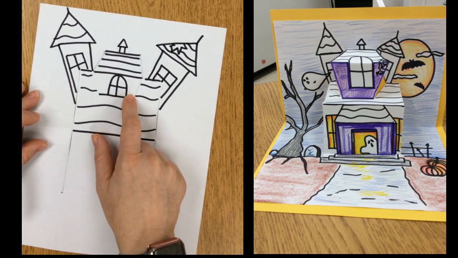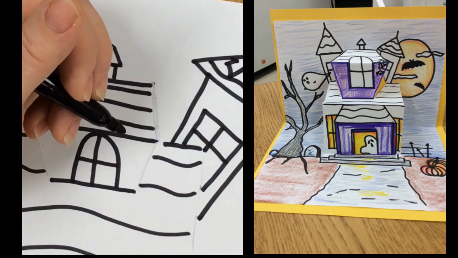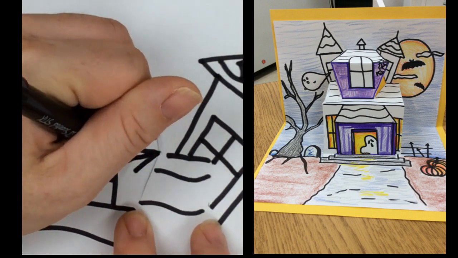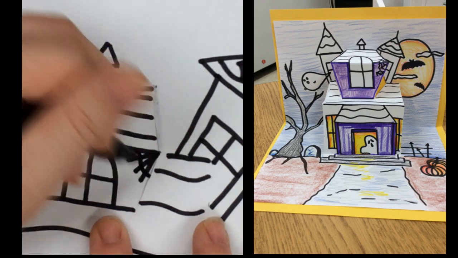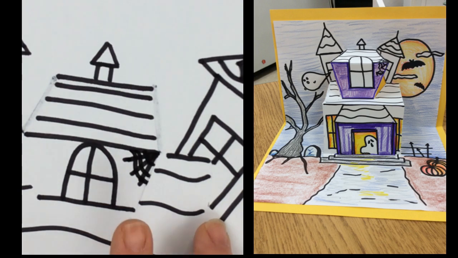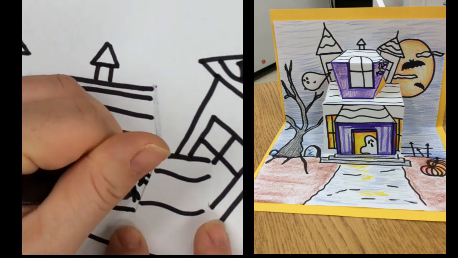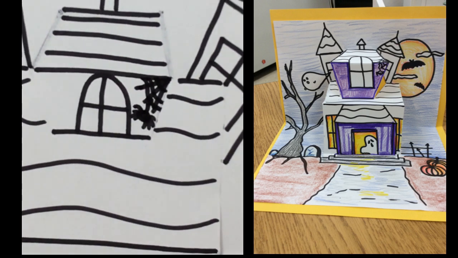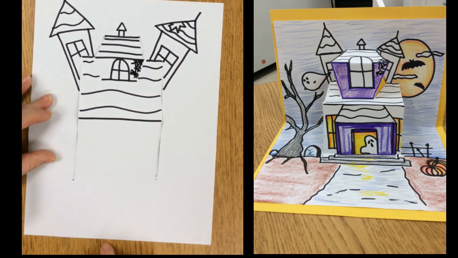If you want to have a spider's web coming off of it, let me zoom in so you guys can see. Okay, so to do your spider web, you're going to do 3 lines, and then you're just going to do a wave across it. And there's your fun little spider web. And then you add in your little spider. And they got 4 legs on each side. And you can do a little zigzag line there. So now I've got my spider web and my spider.